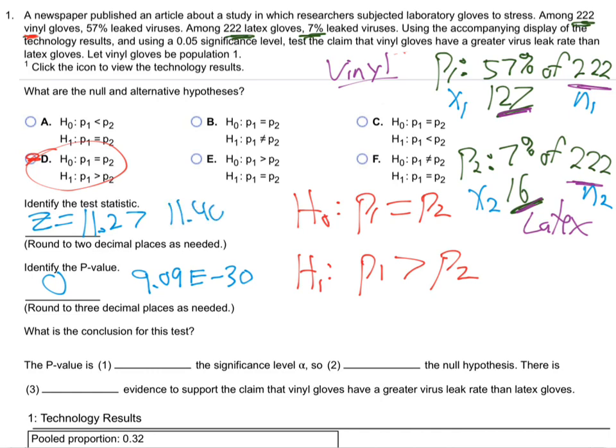They're saying this is 11.40. I don't know what they do. They do something different when they have these percentages. I'm not sure what they do.